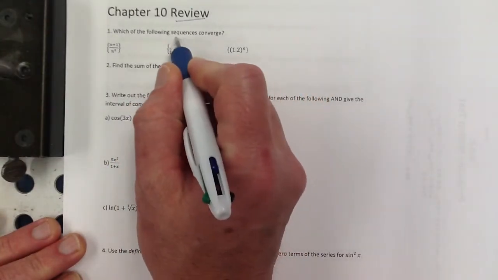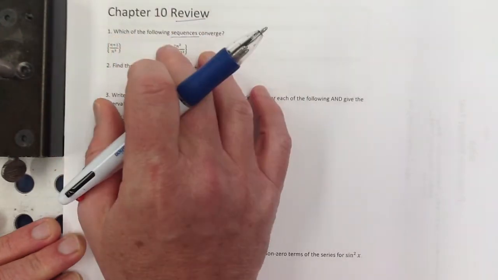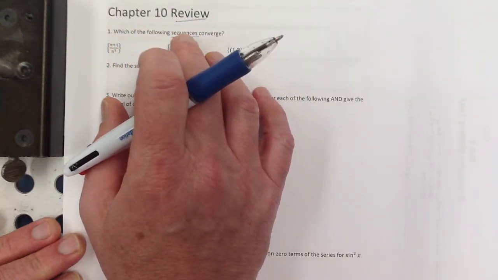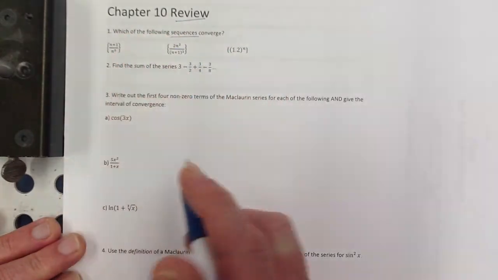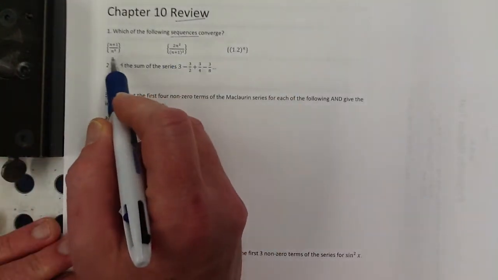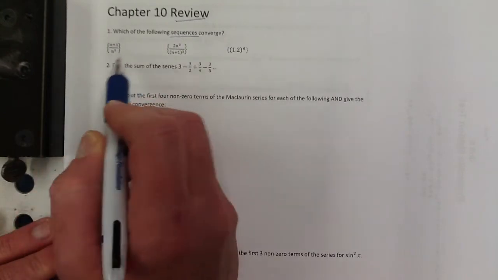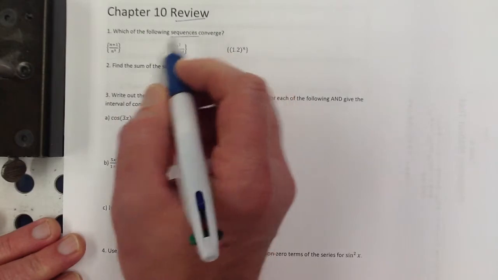In my experience, we get so deep into all the series business that we tend to forget about sequences and what is like the language, what are the things that we say about sequences. So which of the following sequences converge? This is that curly bracket notation, you know, that should remind you that you're just talking about a list of numbers here. So which of the following sequences converge?